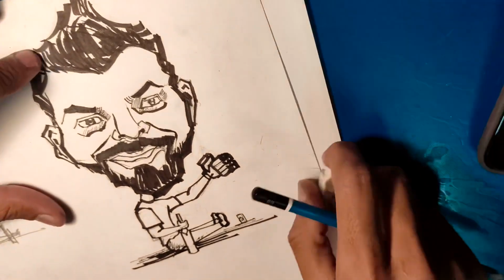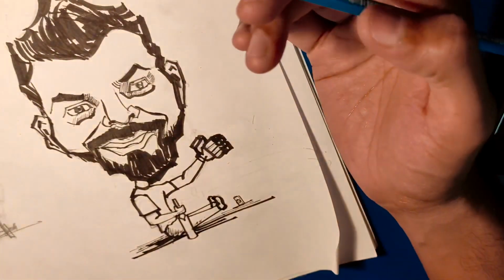So this is our final sketch of Virat Kohli. It was really fun to draw this cartoon.